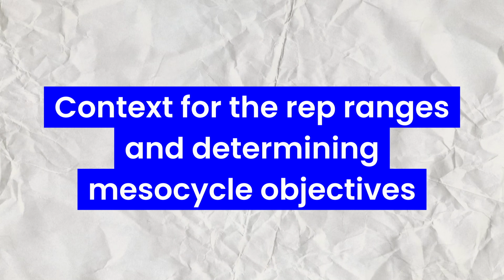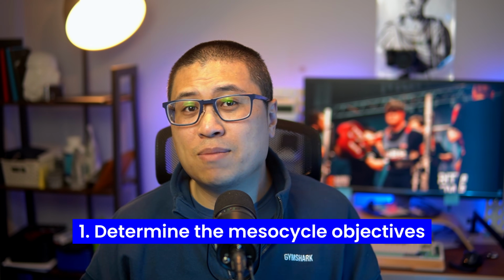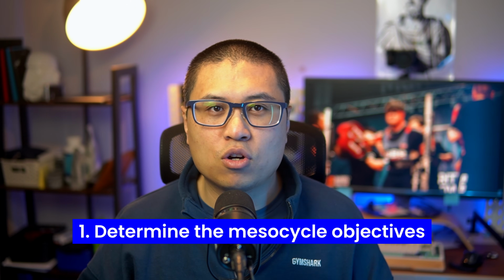And at the end of the day, it depends on the context of each individual lifter. Now, let's determine the context for the rep ranges and determine the mesocycle objectives. Assuming that we know that everything matters within a program, it's important to understand the context of the phase of the training to understand how we determine all of the other training variables. So first things first, you need to determine the mesocycle objectives or the training block objectives.